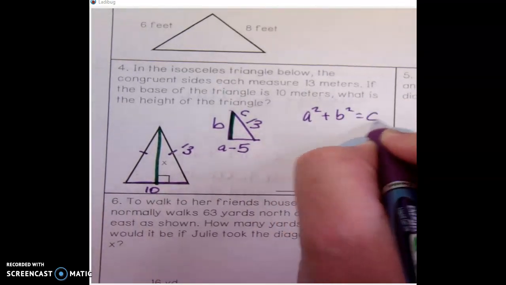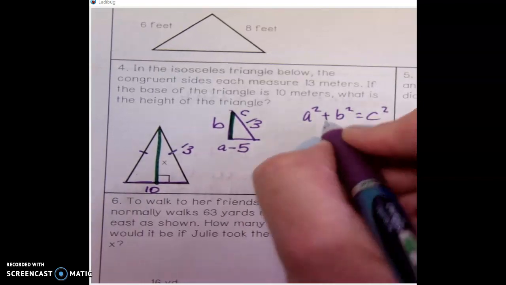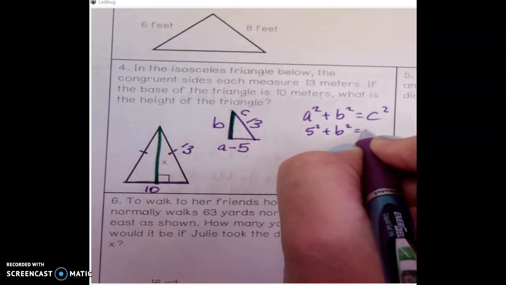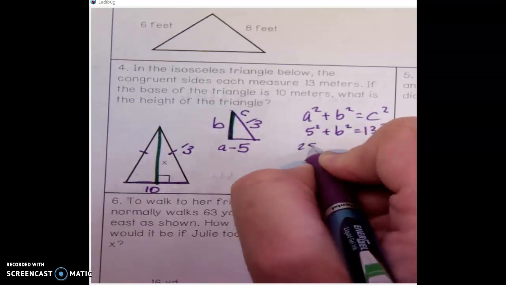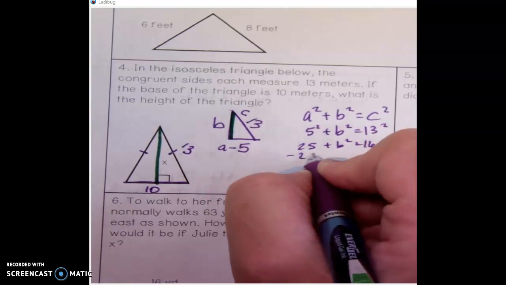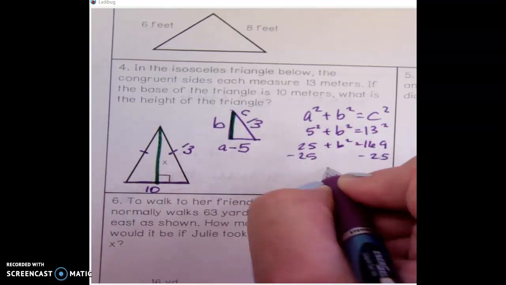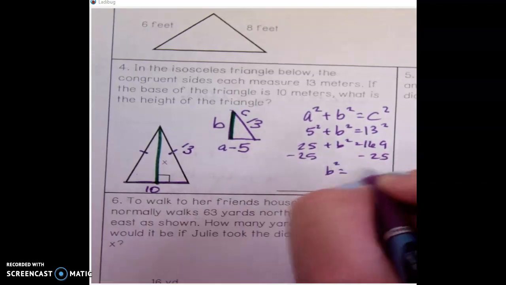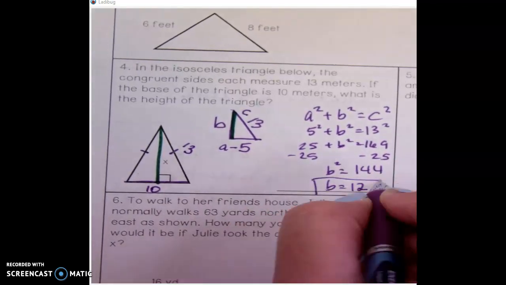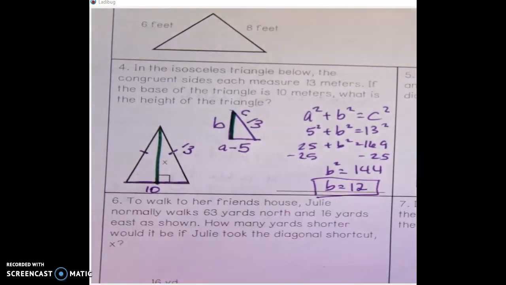And so when we set up our equation, we know how to plug in our values. 5 squared plus B squared equals 13 squared. 25, 169. We're subtracting 25 from both sides. B squared would be 144, and yes, we know very well that that means B equals 12. Super important. I want to make sure that you are comfortable with that.